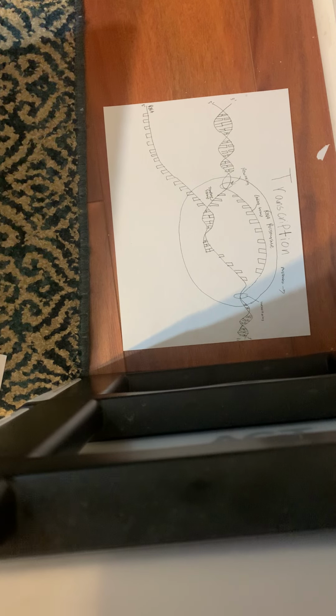The new RNA molecule, known as the primary transcript, carries the same sequence as the non-template or coding strand of the DNA, except it has the nitrogenous base uracil instead of thymine.